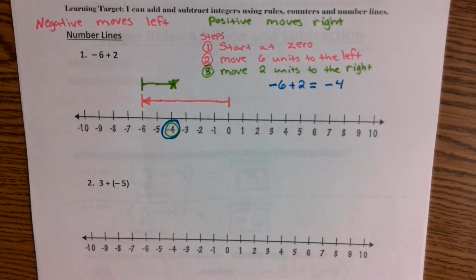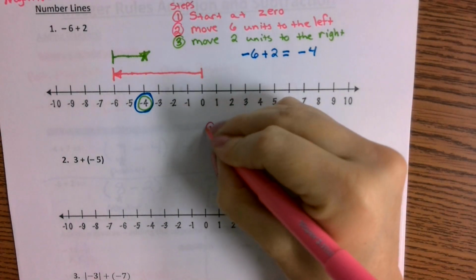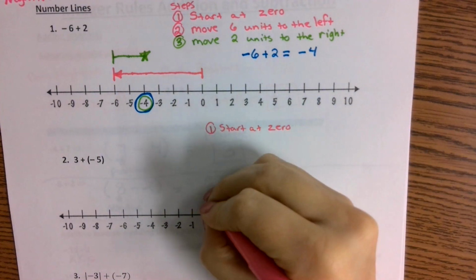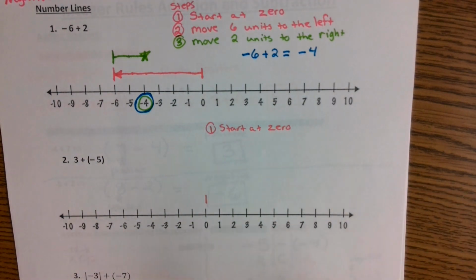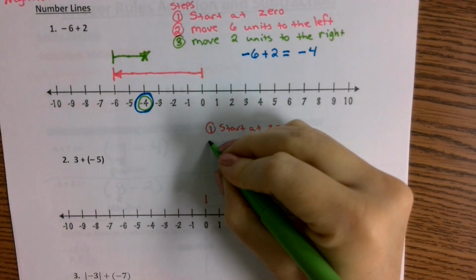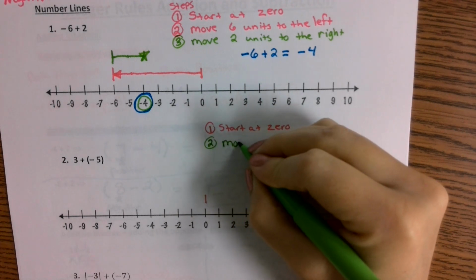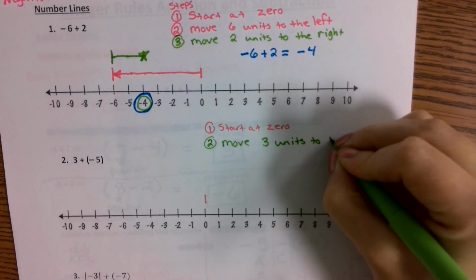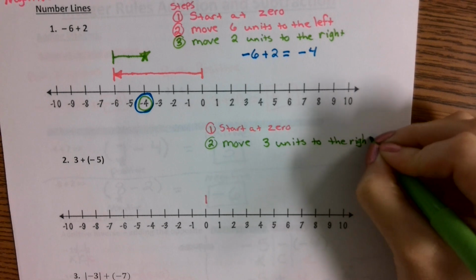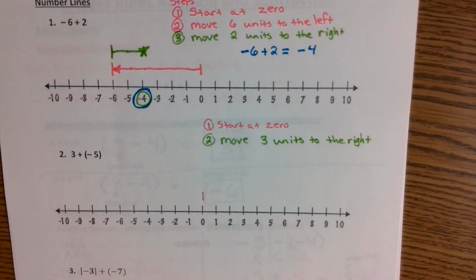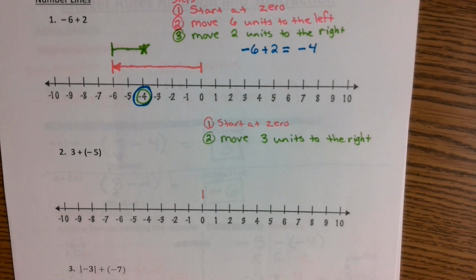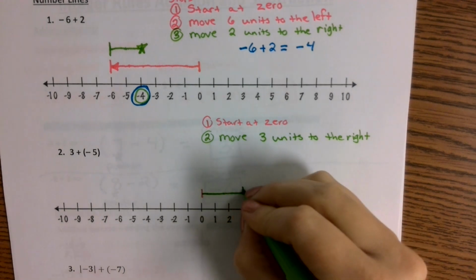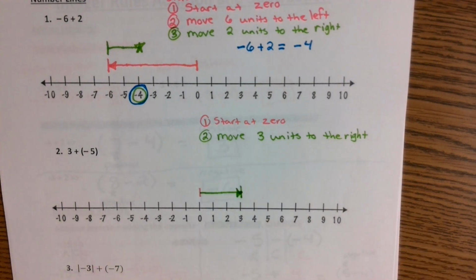Okay, so for problem number 2, the very first step that we have to do, step 1, again, we start at 0. Always our very first step is to start here at 0. From there, we're now going to move 3 units to the right. So I'm using that as my green. We're going to move 3 units to the right. And the reason I want you guys to write the steps down is because sometimes you might have to indicate what the steps were to create that step-by-step process or that number line. So we are moving 3 units to the right. That ends us up at +3.